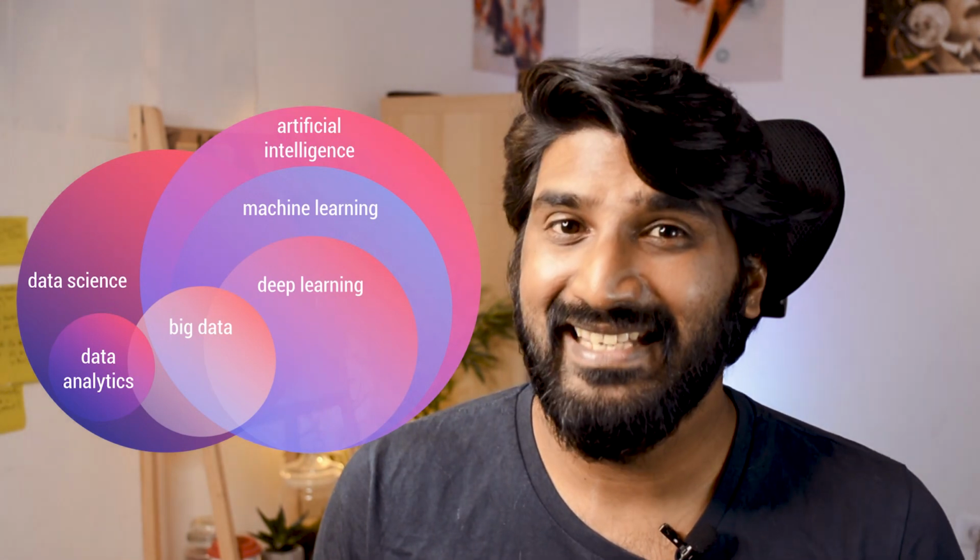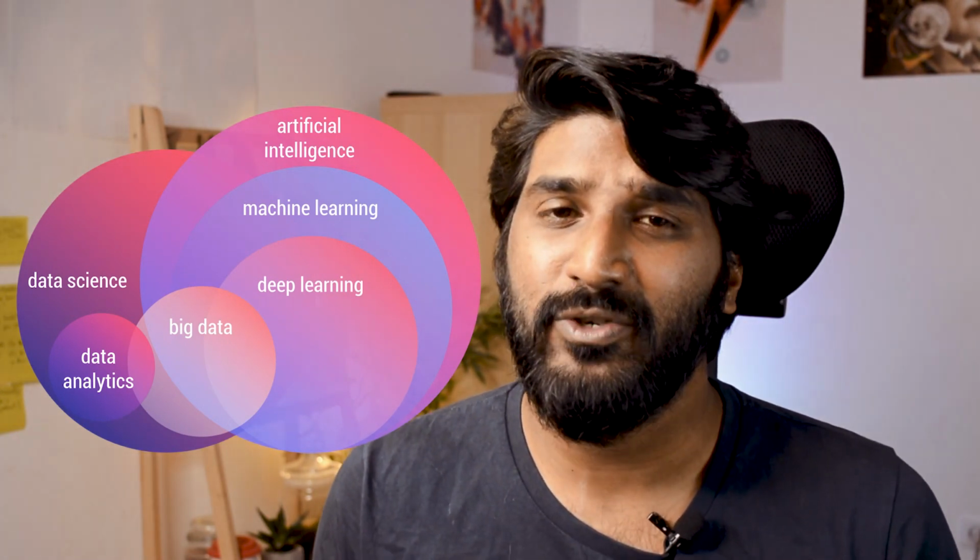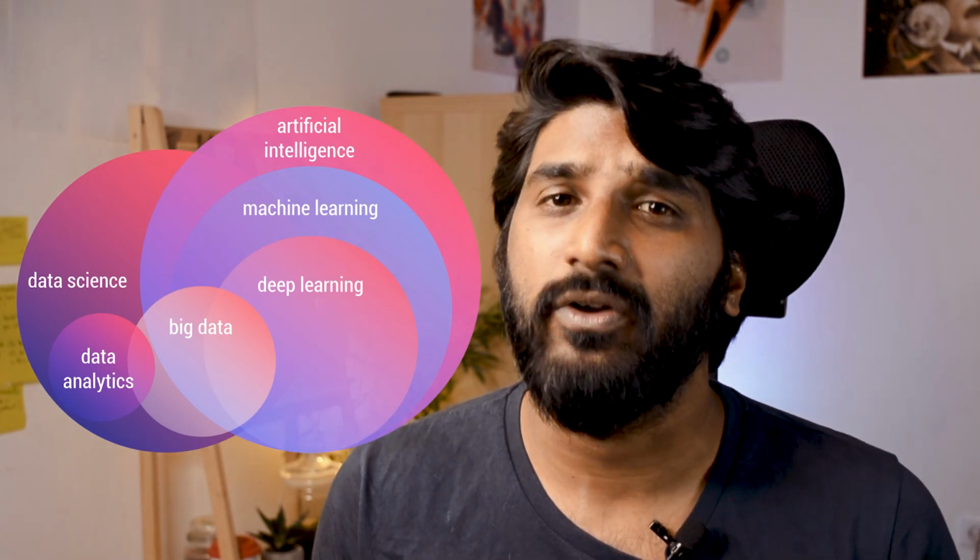The terms data science and AI, as you know now, are not the same and cannot be interchanged to explain something in a more concrete manner.